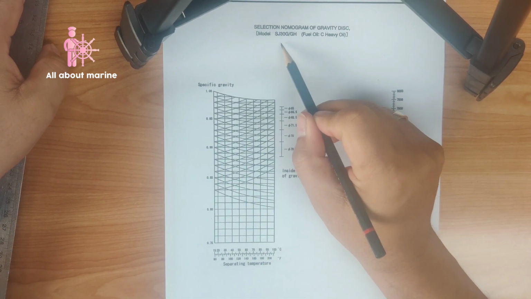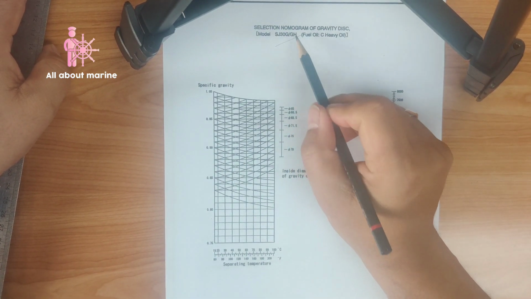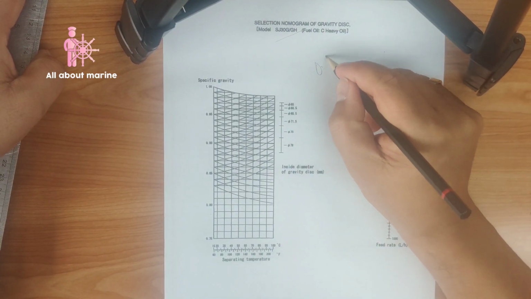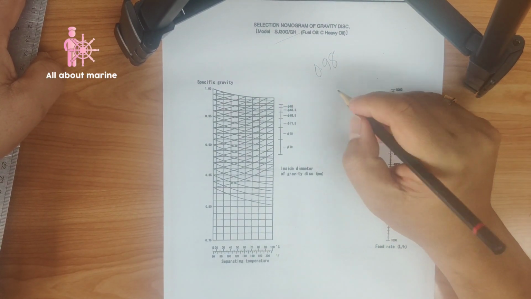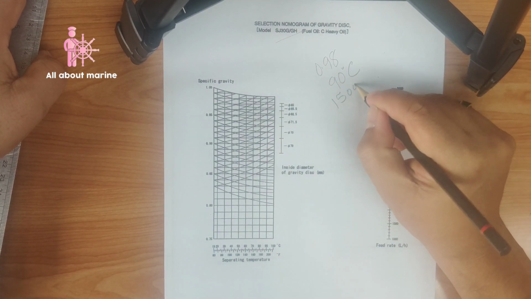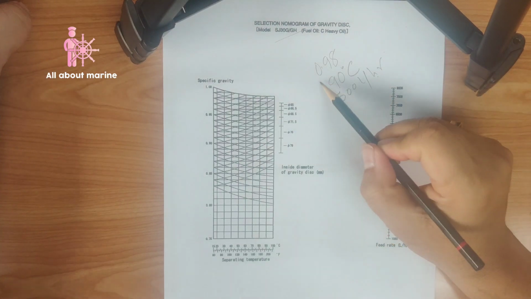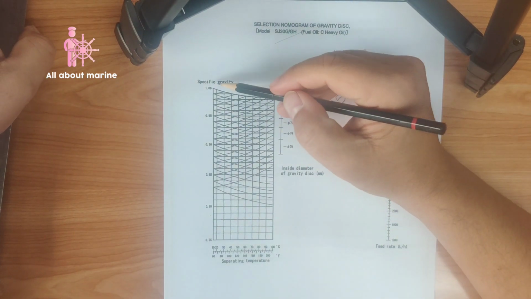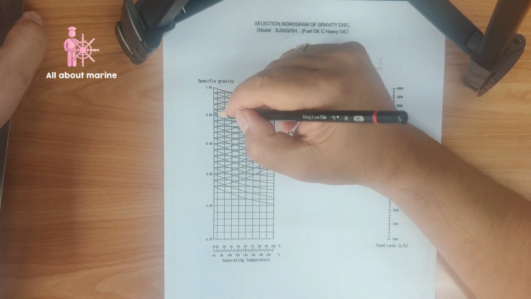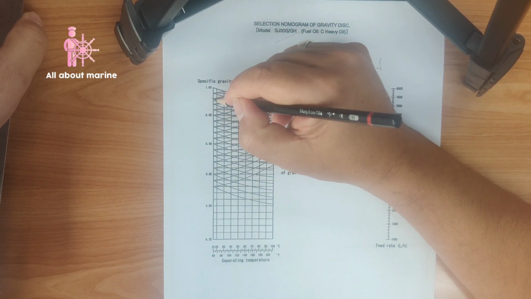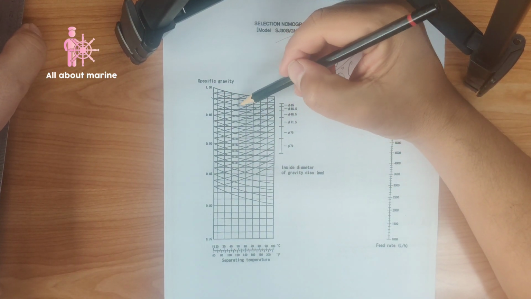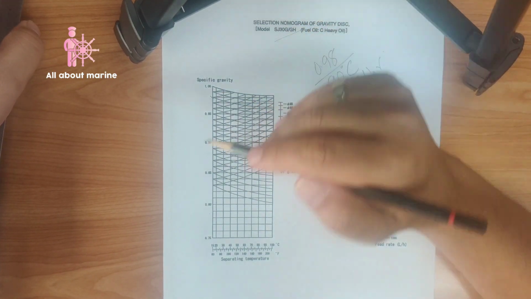So the model of our purifier is SJ30G/GH, and let's suppose we have a fuel with a specific gravity of 0.98. The separation temperature is 90 degrees centigrade and the feed rate is 1500 liters per hour. So first is specific gravity. We go and see the specific gravity on the y-axis. We have this 0.98, and we have this falling graph for this particular specific gravity.